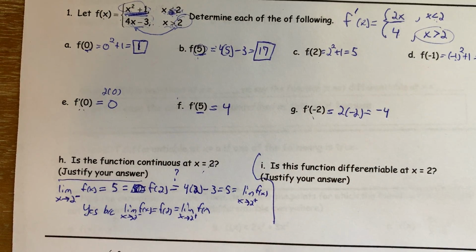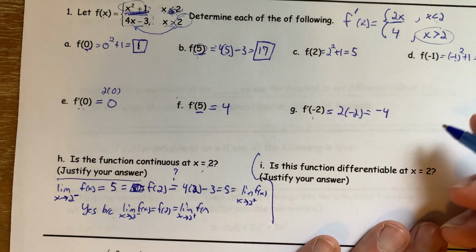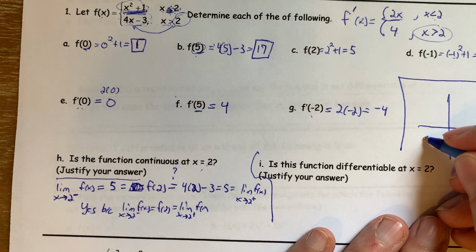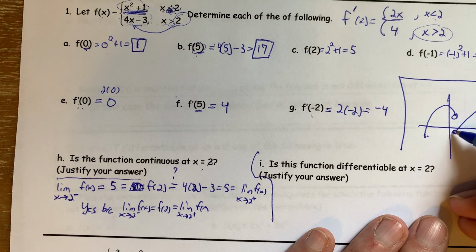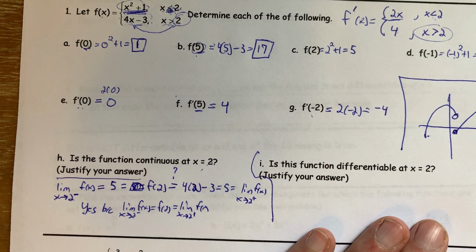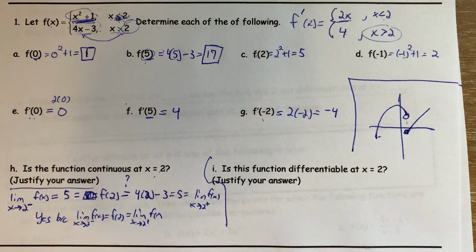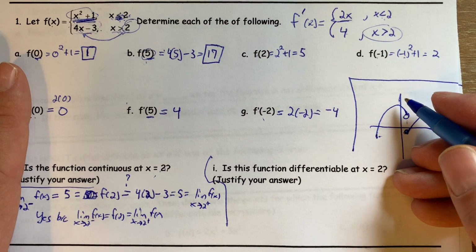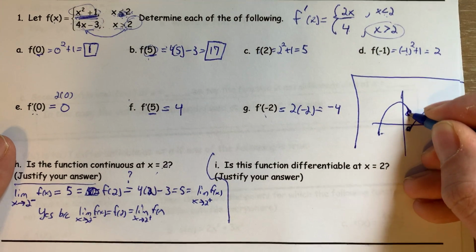Now, is the function differentiable? Let's think about what it means for a function to be differentiable. To be differentiable, we need to be able to take the derivative. And let me start by saying, if there is a break in the function, if the function is not continuous, it's not differentiable. What's the derivative here? Is it this one or is it this one? Well, the answer is we don't know because there's a break, and so it's not defined. So if a function is not continuous, the derivative is not defined. We just proved that it was continuous at x equals 2, so that's not the situation.